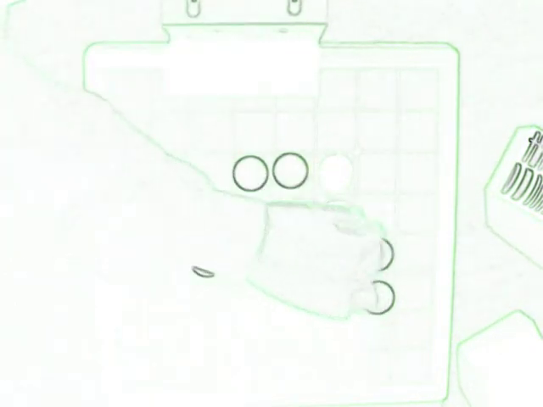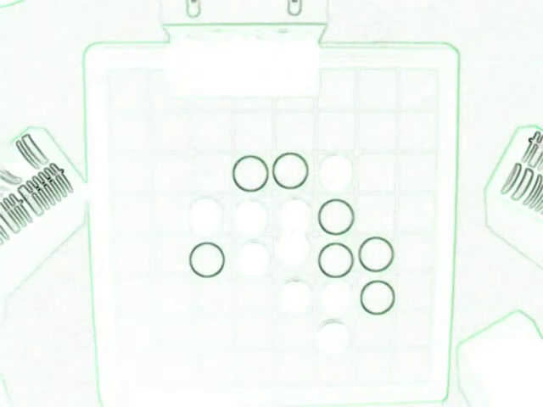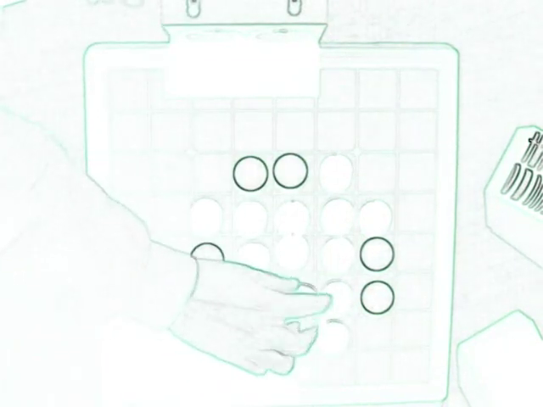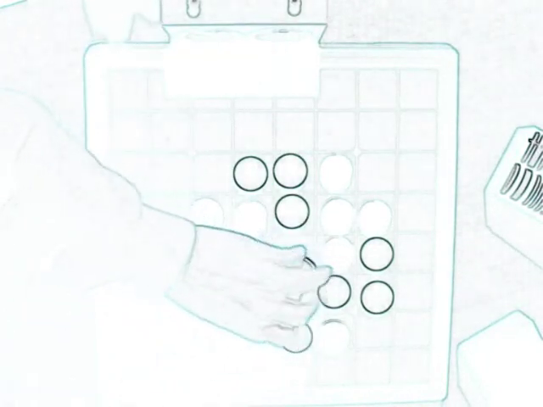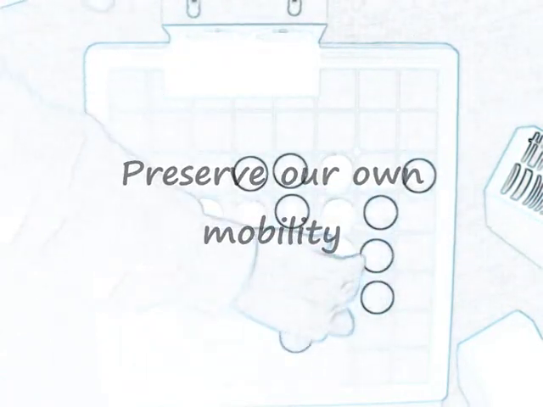Now, when we say increase our own mobility, this is actually a rather backward statement, because it's very hard for us to increase the number of moves that we have on the board, as per the nature of the game. Each move a player makes will reduce the number of moves that they have available to them. So what we actually mean is to preserve our own mobility.